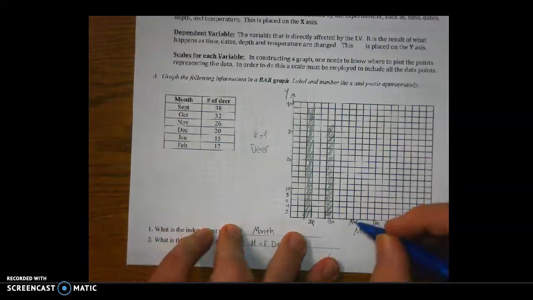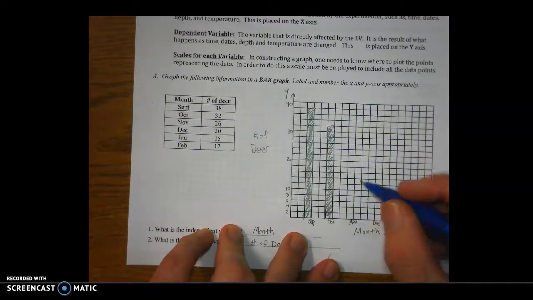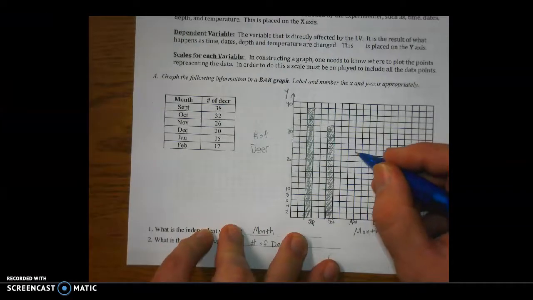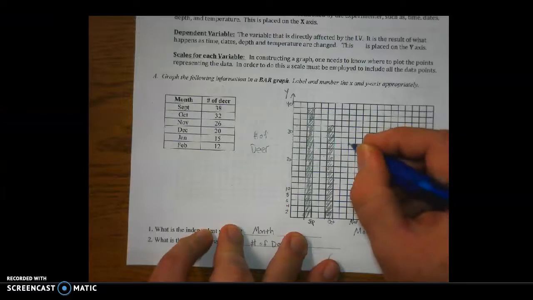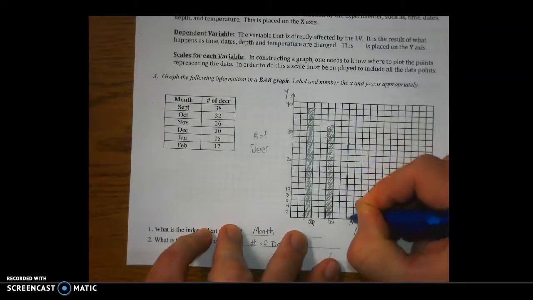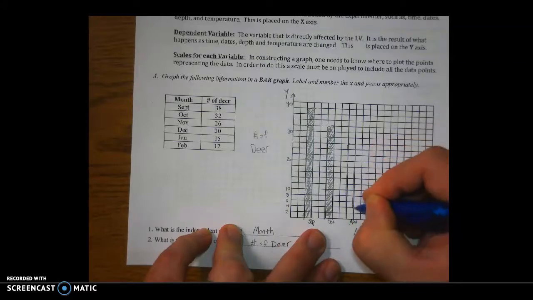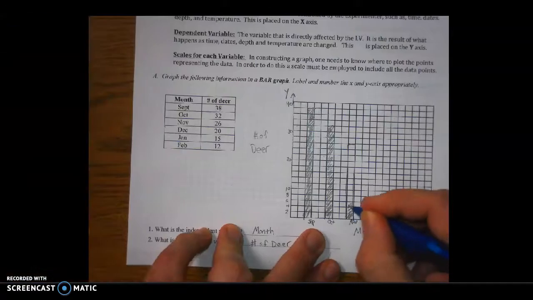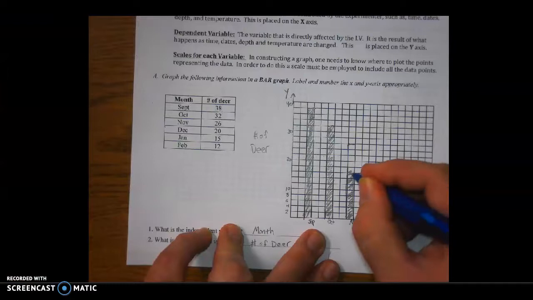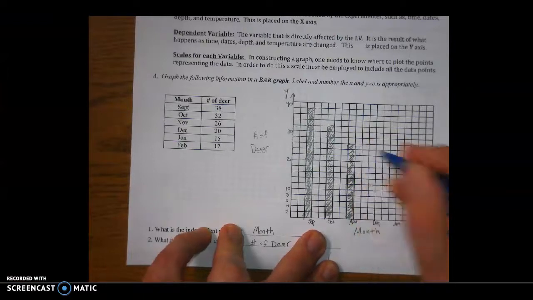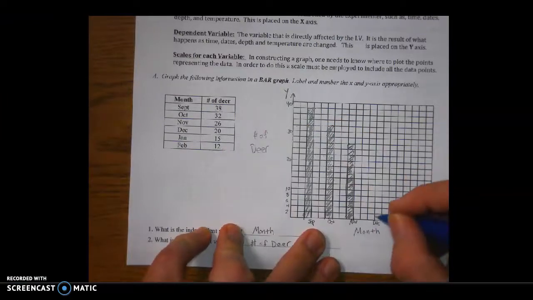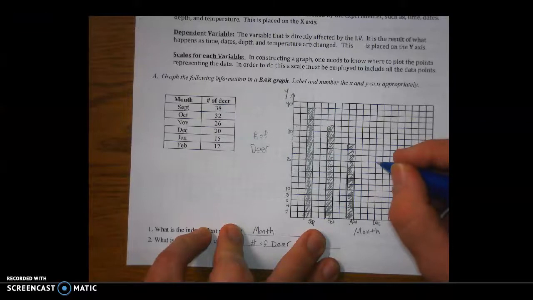November, 10, 20, 2, 4, 6. Right there. I think that's close enough. I can make my lines without a ruler now. And December is 20, so 10, 20.